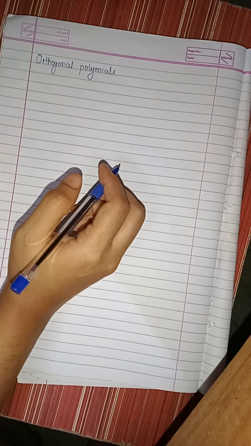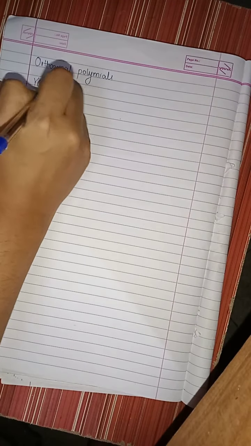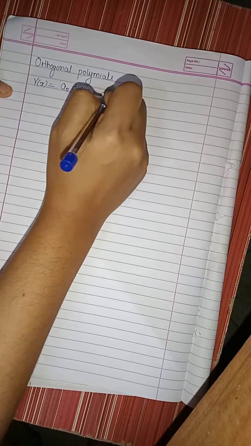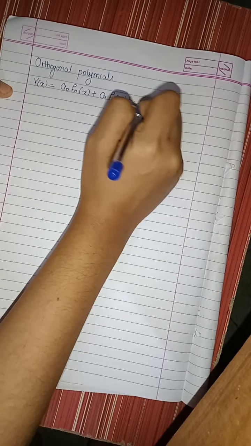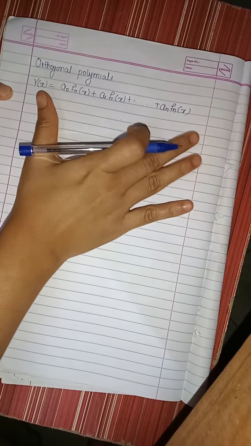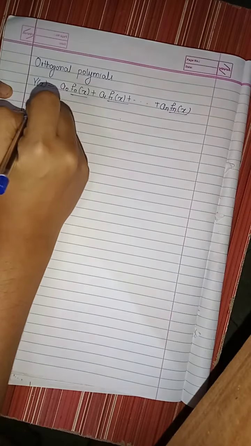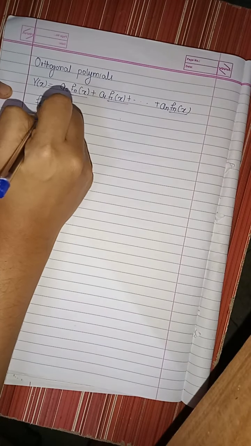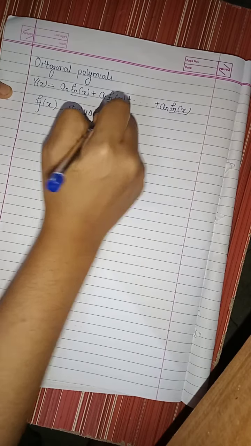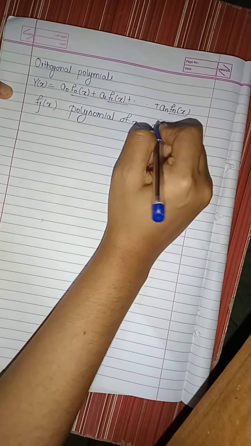So first of all, let us choose one approximation. Suppose y of x equals a0 f0 of x plus a1 f1 of x plus so on up to an fn of x. So suppose this is your approximation, and what are these f0, f1 and fn? So this fj of x is a polynomial of x which has degree j.